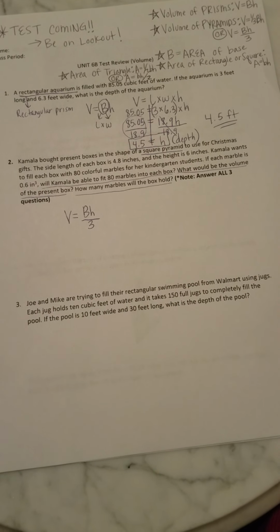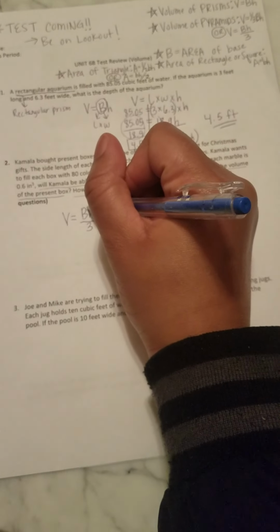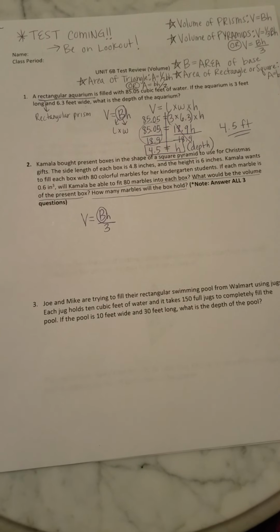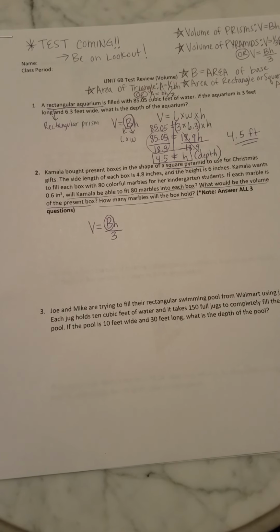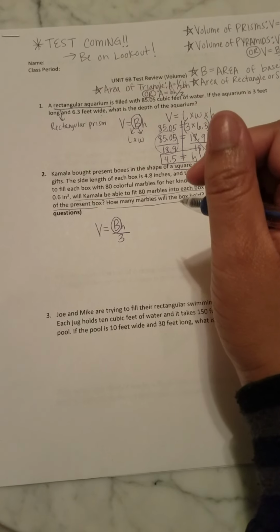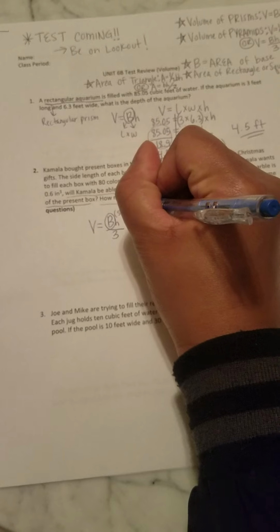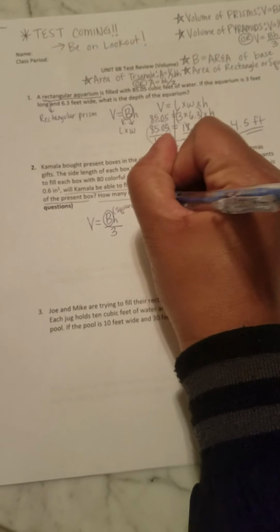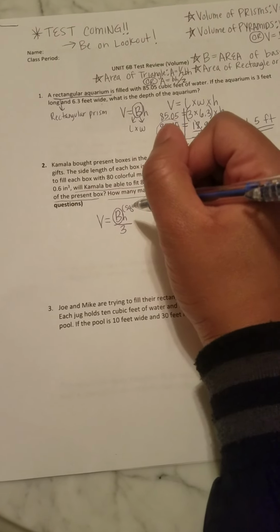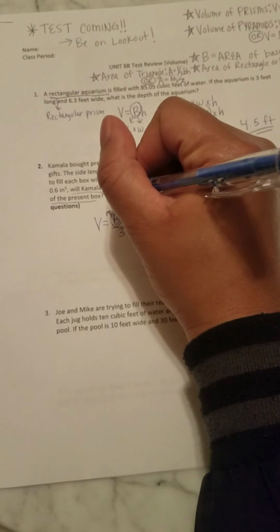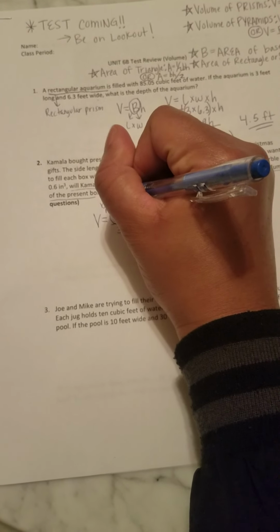Okay, so I'm going to circle my capital B. We got to figure out what is the base so that way we can find the correct area. So the base of a square pyramid is a square. And so I'm just going to write that just so we understand that that's going to be the area of a square, this capital B. And the area of a square is going to be base times height.